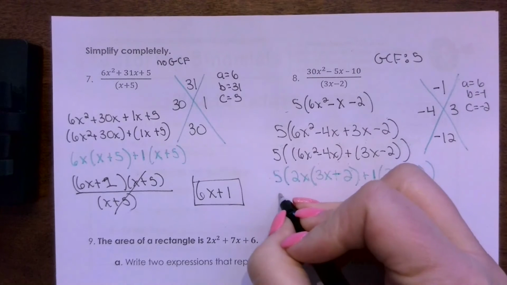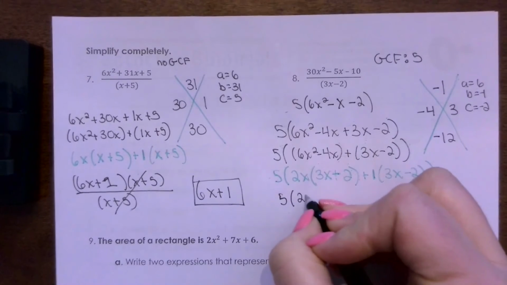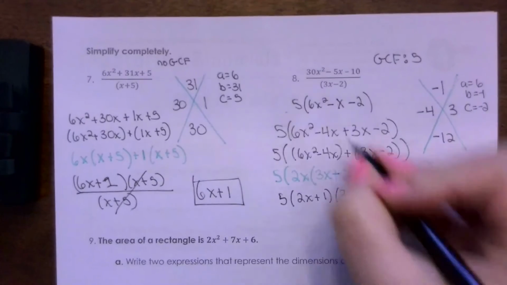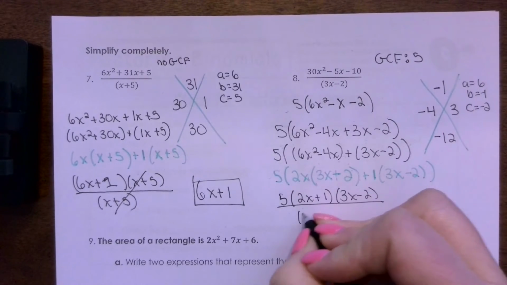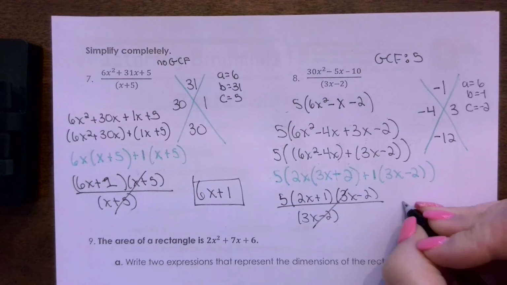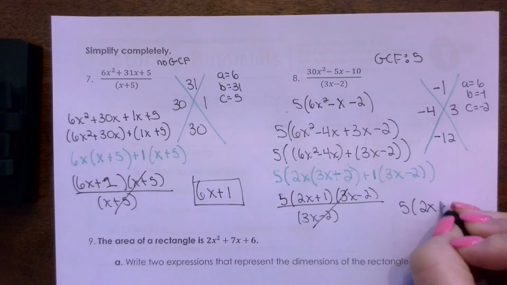And I'm going to have this all nice and factored now. And if I recall, in my original problem, 3x minus 2 was in the denominator. That will cancel, and my answer is 5 times 2x plus 1.